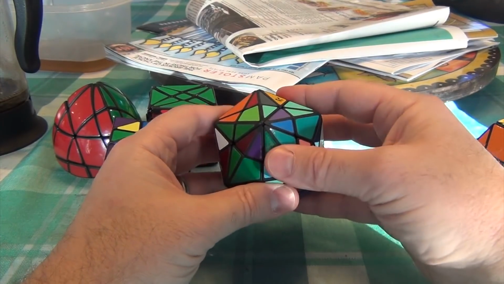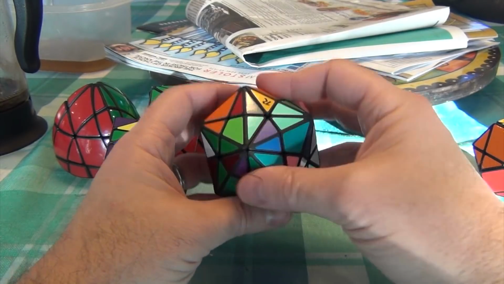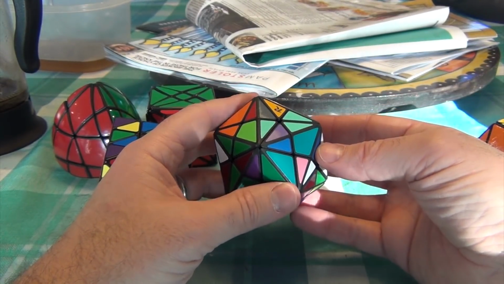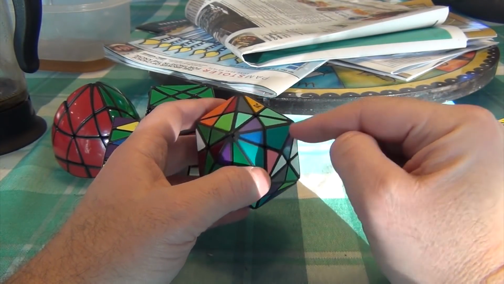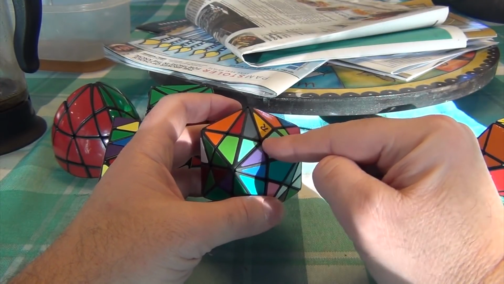Well, I've already established that this corner is here. So what belongs here? It could be this color. It might not be this color. So in this situation, I might have to start by putting edges in. So this edge is in. It's blue over here, which means this side is turquoise.